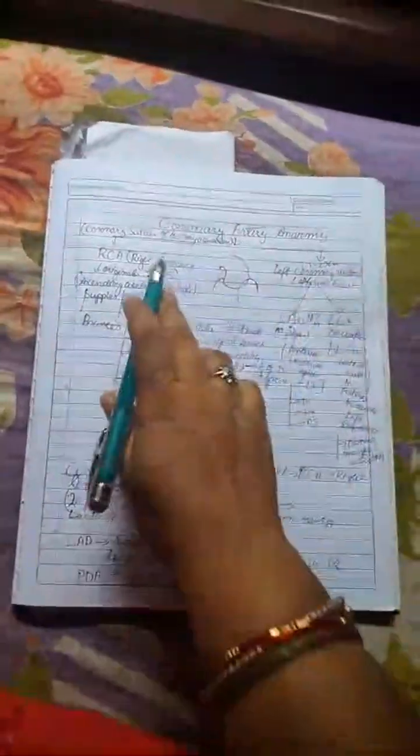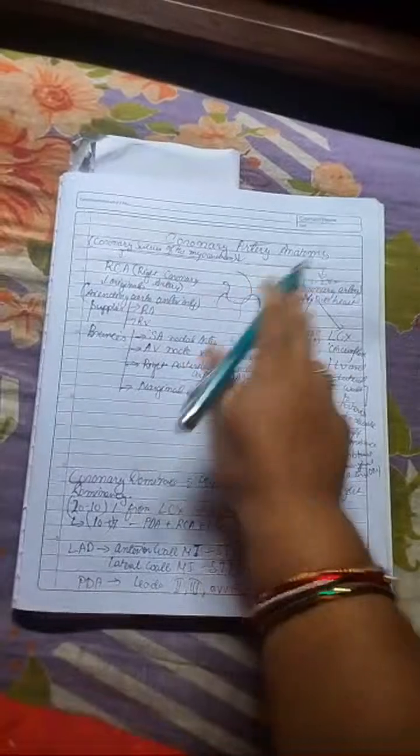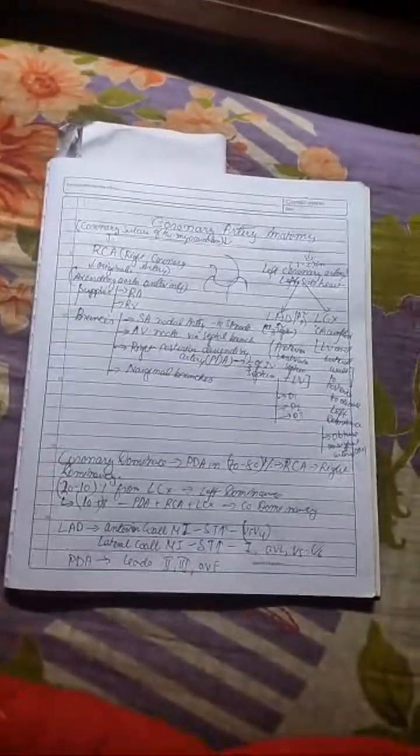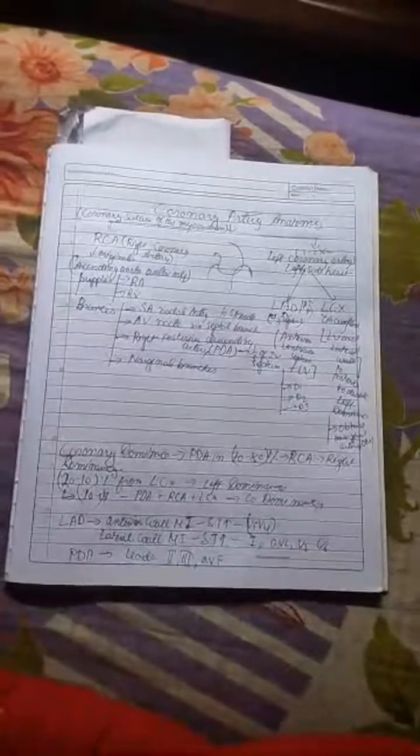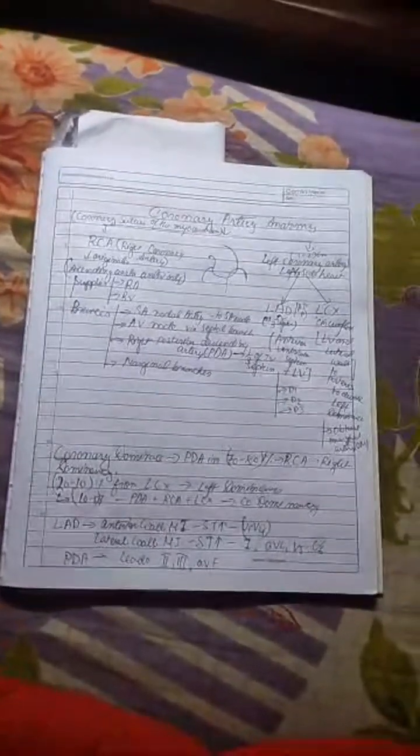Anatomy series right now. So today I will explain to you about the coronary artery anatomy. When anyone is performing coronary angiography, the coronary artery anatomy is very much important for us. So when we talk about the coronary artery, we should know first what is a coronary artery.